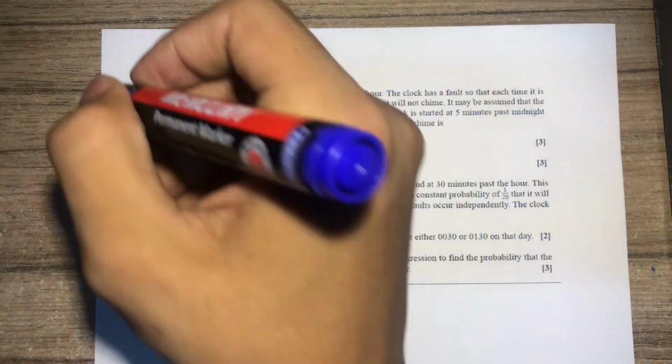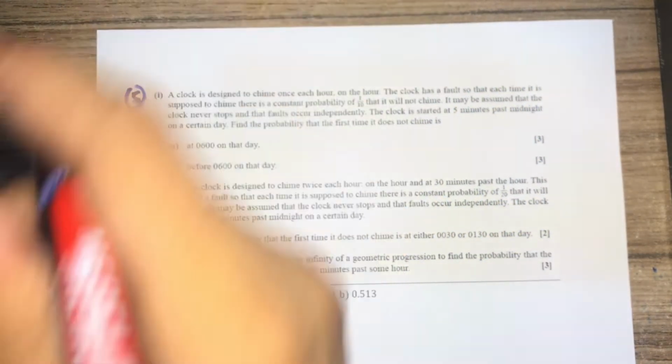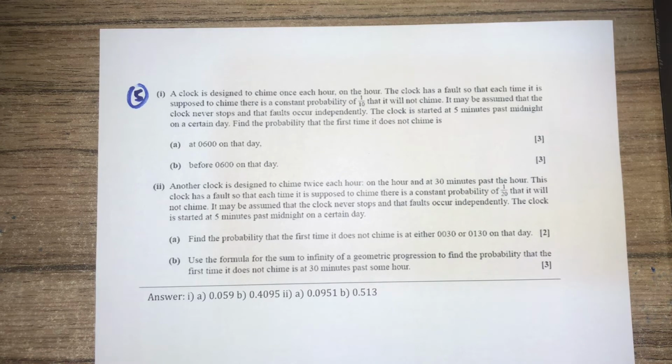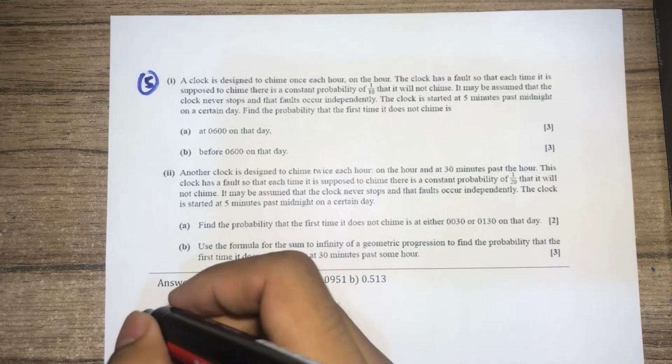So this is question 5, I guess. Now the first part: a clock is designed to chime once each hour on the hour. The clock has a fault so that each time it is supposed to chime, there is a constant probability of 1 upon 10, 0.1, that it will not chime. It may be assumed that the clock never stops and the fault occurs independently. The clock is started at 5 minutes past midnight on a certain day. Find the probability that the first time it does not chime is 6 on that day.